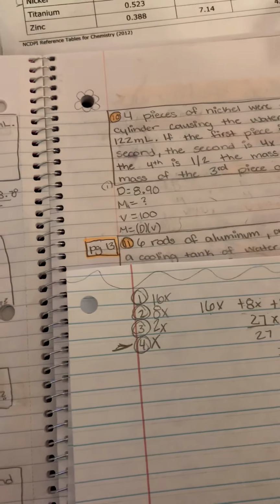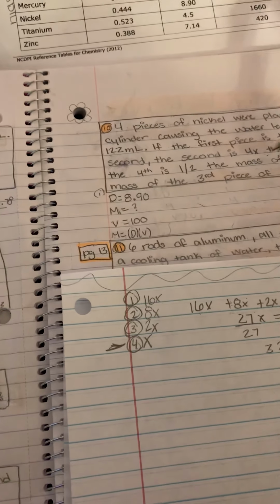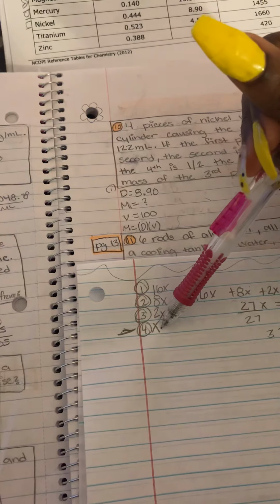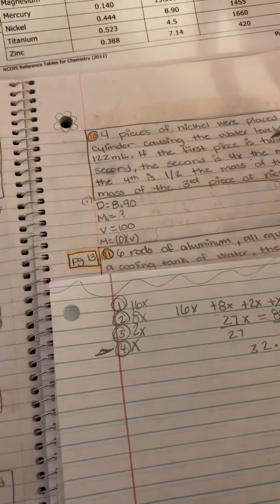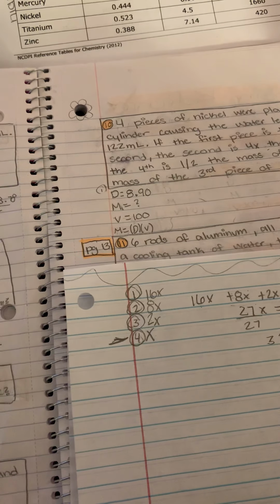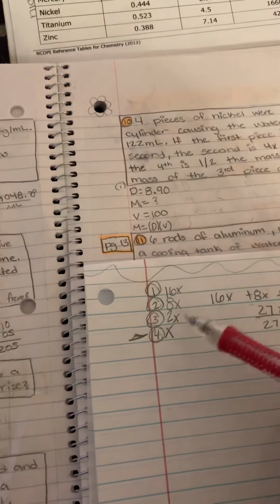I'm going to go backwards because I used the fourth one, so it's easier to work up. The fourth one is half the mass of the third. If it's half the mass of the third, we have to multiply that by 2, which will make that 2x. Then the second piece is 4 times the mass of the third. So 4 times 2.